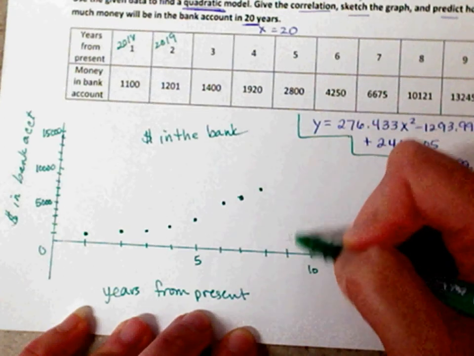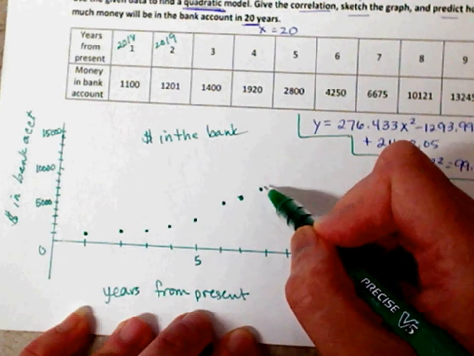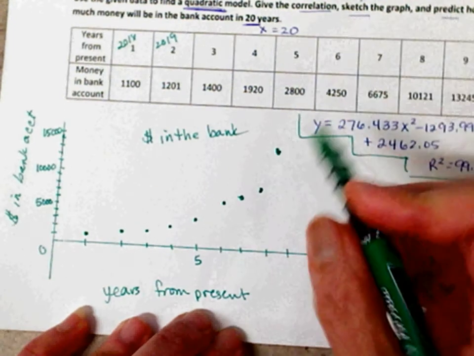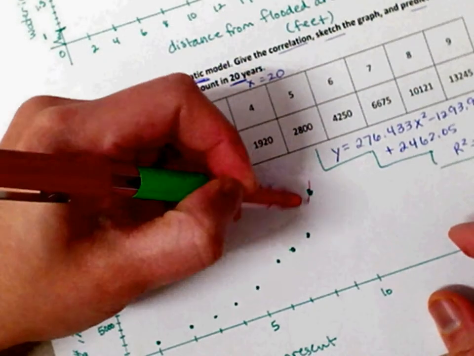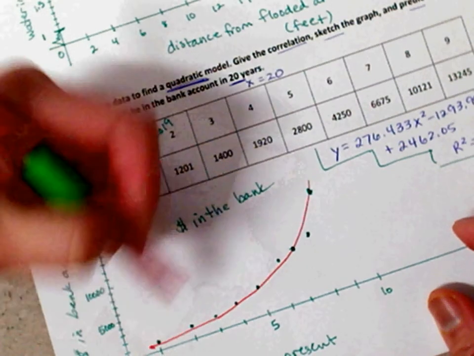So 9 is at 13. Kind of see the curve a little bit? There's my quadratic.